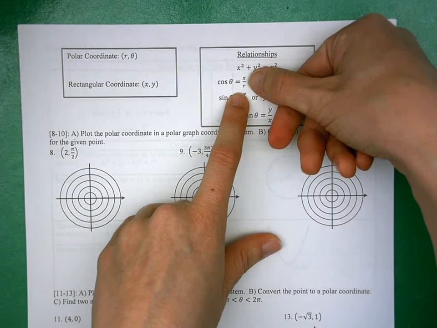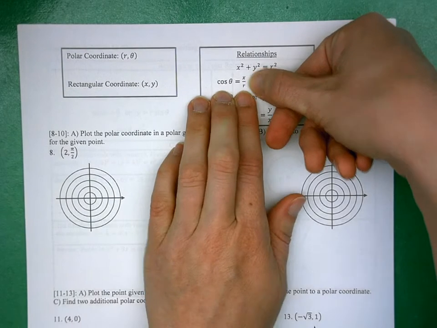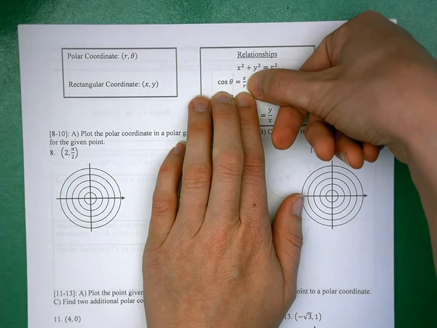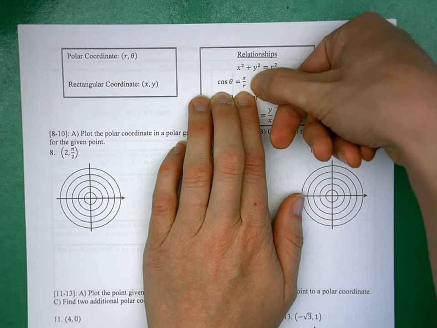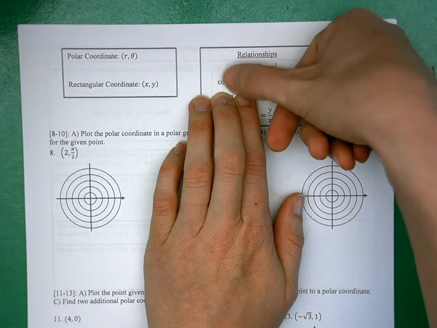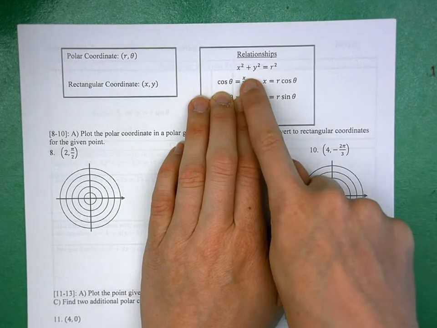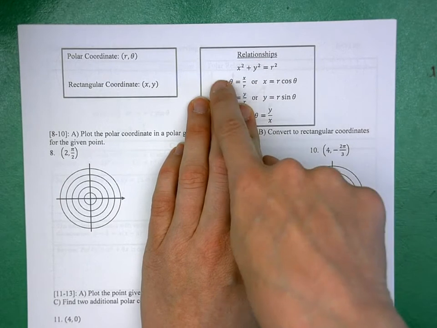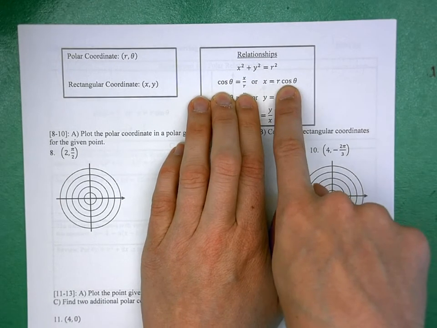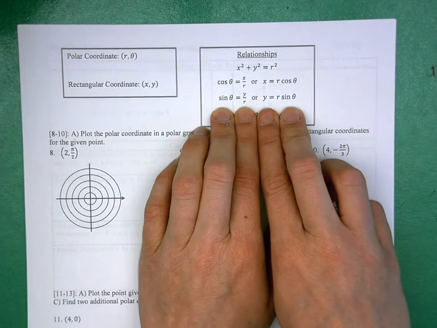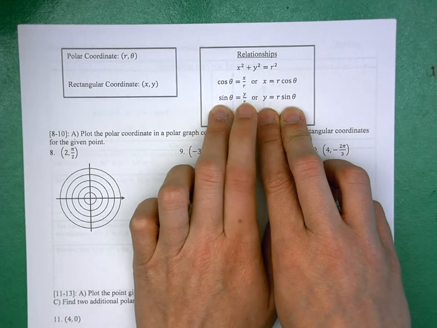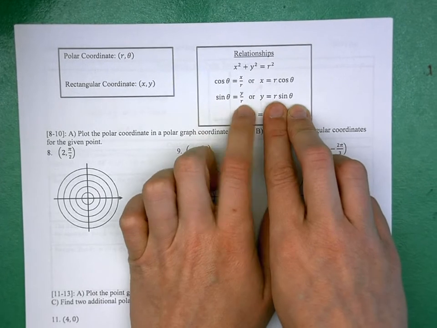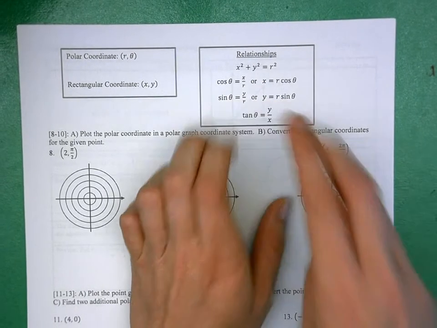Or its slightly altered form, which is if we took this cosine theta, which equals x over r, and we multiplied both sides by r, so we multiplied the denominator over to the other side, we'd get x left over, because the r would have multiplied over to the other side, so x left over, and then on this side r cosine theta. A similar idea here with sine. Sine is y over r, remember? And then if I multiplied the r over to the sine side, I'd have my y left by itself now, and r sine theta. And then tangent theta, reminder, is y over x.